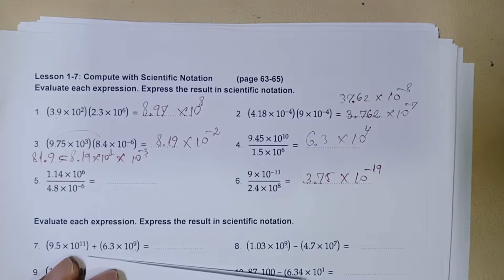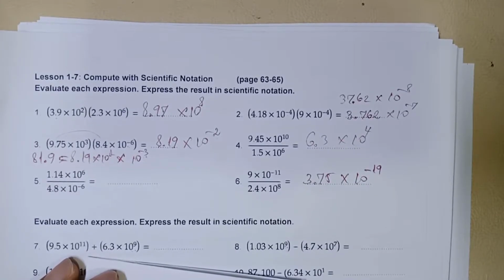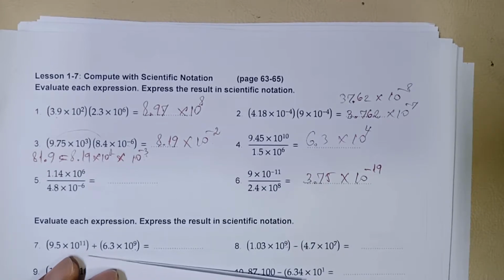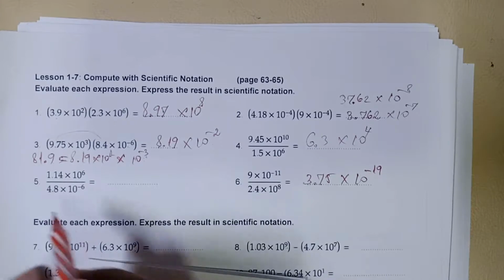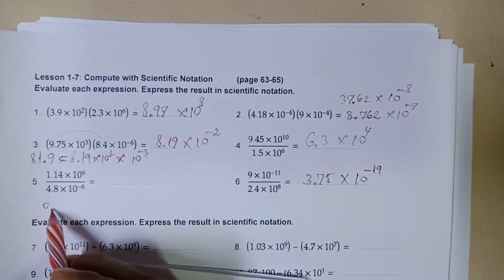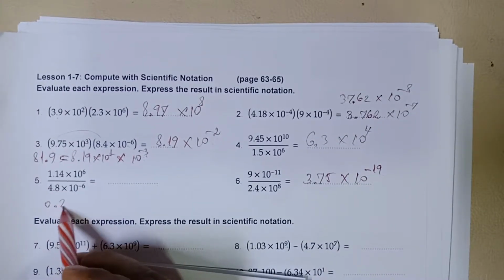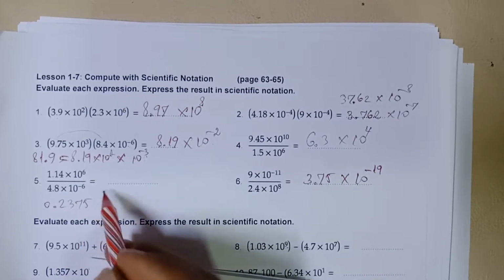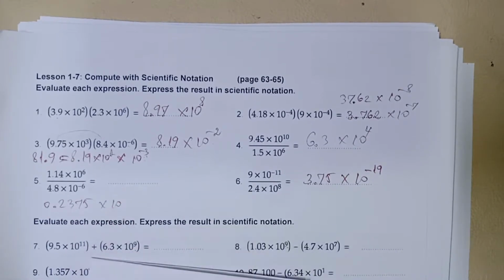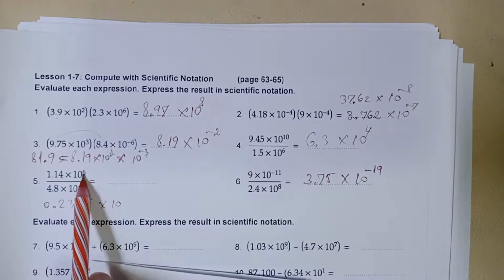Number 5, 1.14 divided by 4.8 will give you 0.2375 times 10 raised to negative 6.